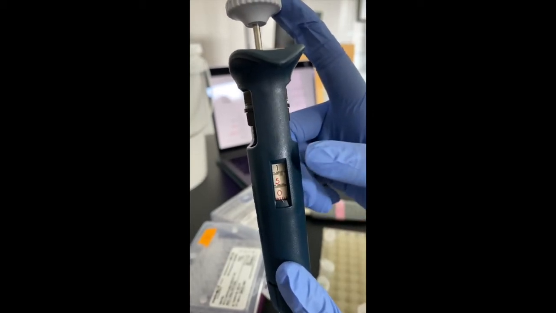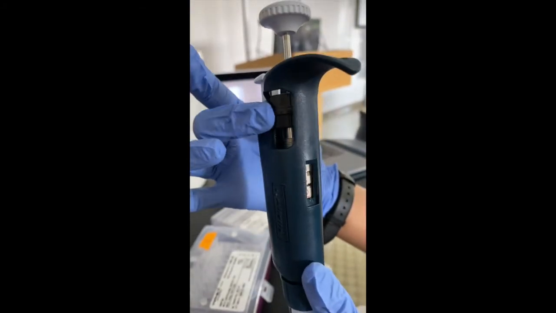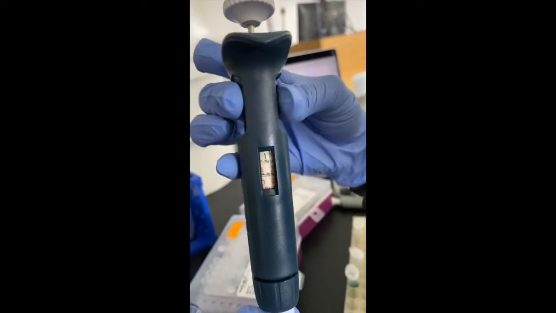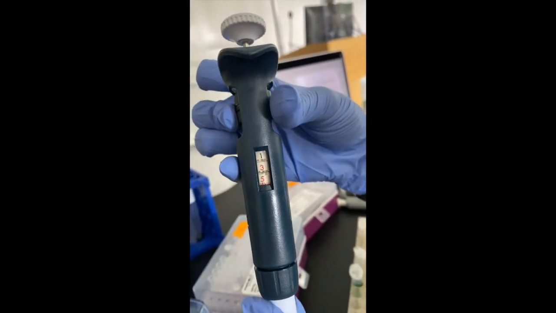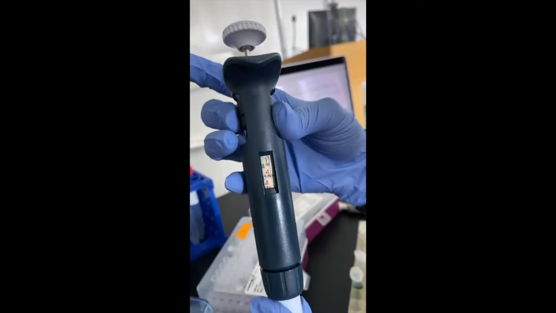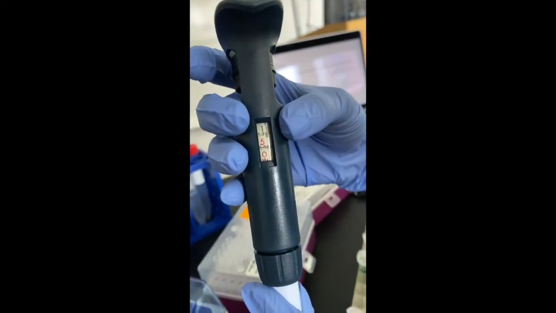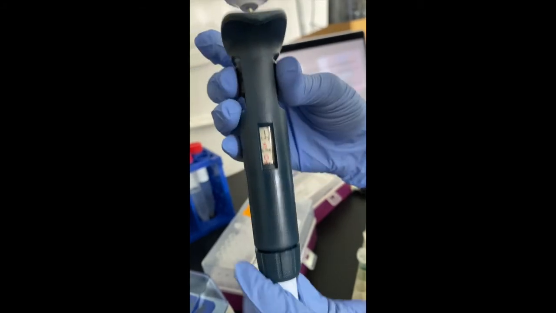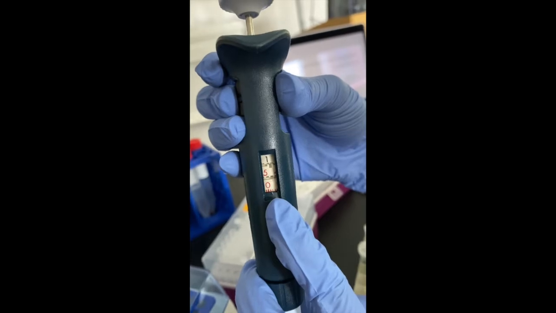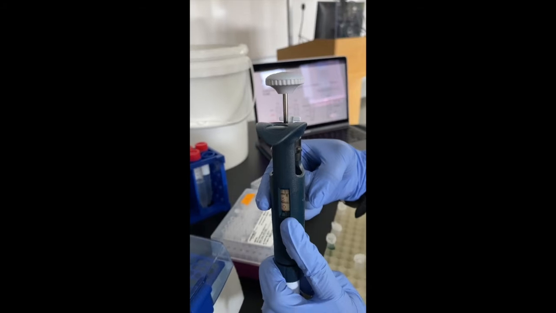microliters. In order to adjust the volume being displayed on the window, you use these volume adjustment threads. So you can see here, if I turn it anti-clockwise, you can reduce the volume being aspirated in this pipette, and if I turn it clockwise, you can increase the volume that can be aspirated. So 1.50 indicates a volume of 1.50 microliters, and these micro graduations can be used to measure the third digit after the decimal point.